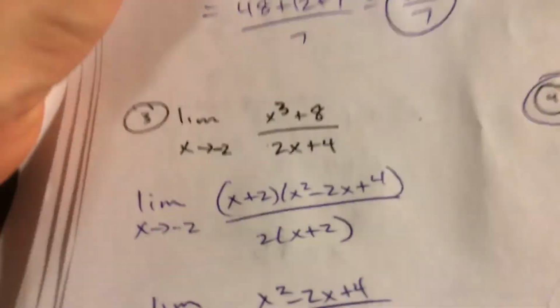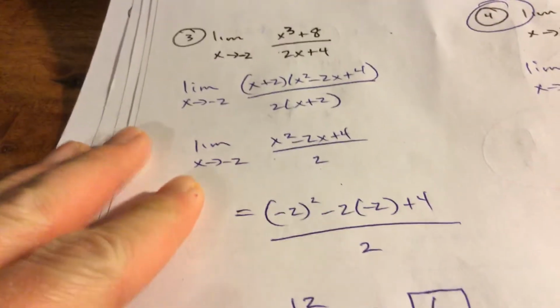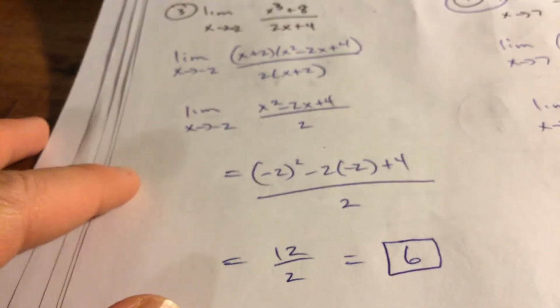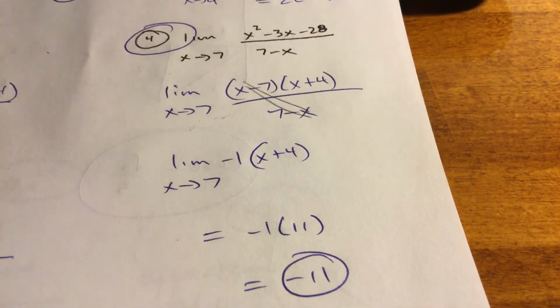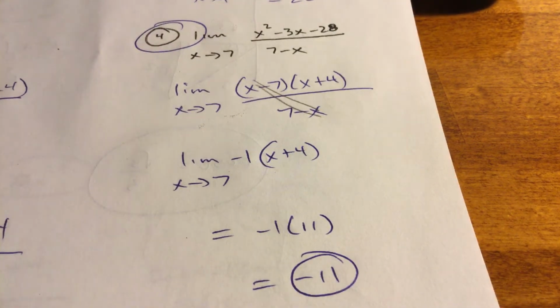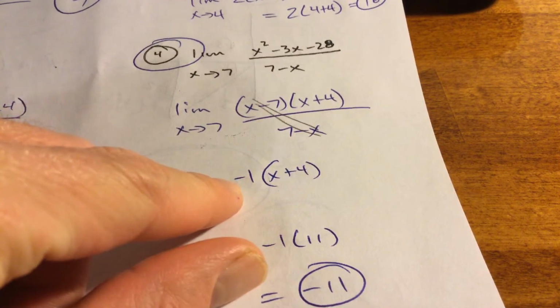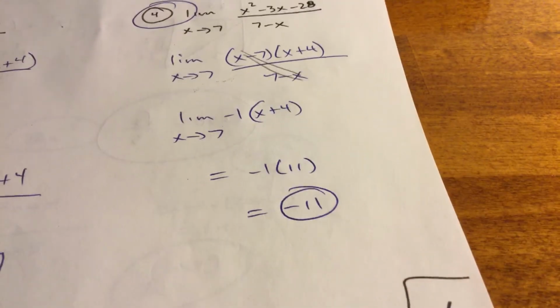Right here, again, you get 0 over 0, so we have to factor the top. We'll cancel time. Now I can plug negative 2 in. That's what I get. Again, I'm going to kind of go through this fast, so pause it. I would get 0 over 0 again, so when I factor and cancel, remember, these are exact opposites, so the cancel would be negative 1. Be very careful. Plug 7 in. Negative 11.